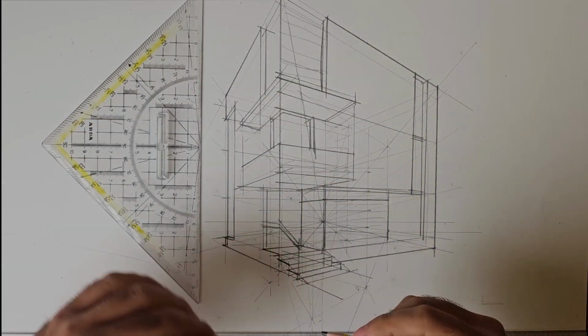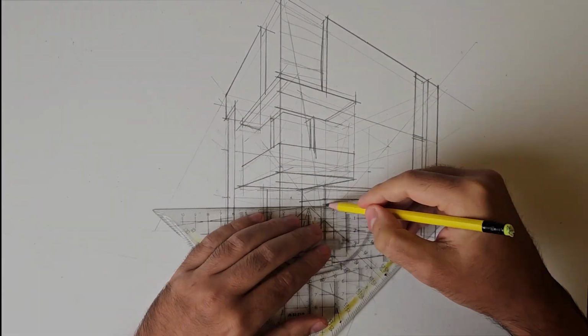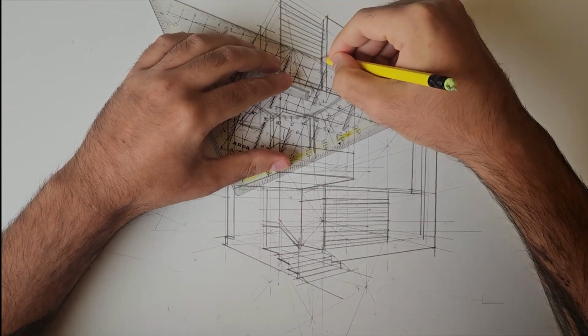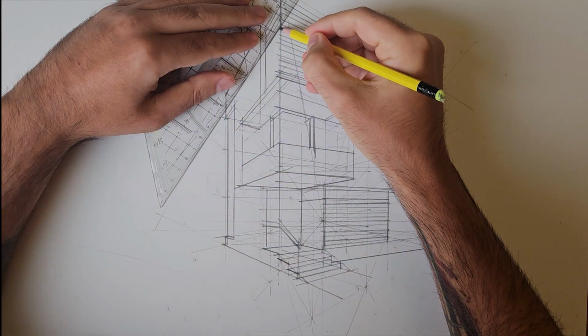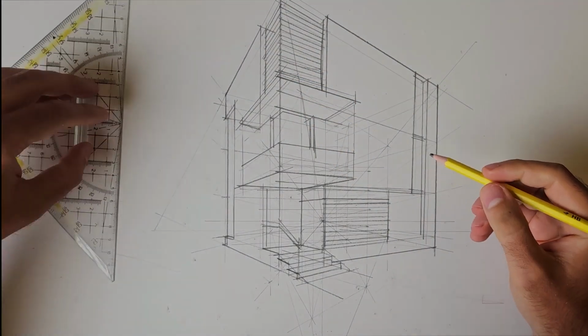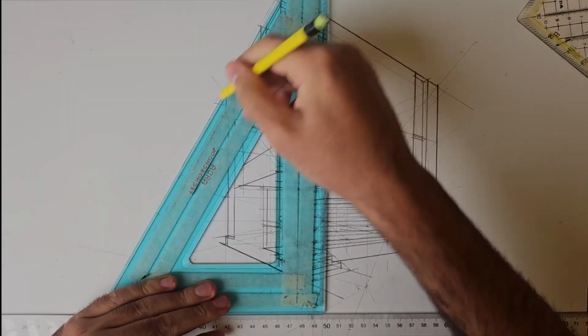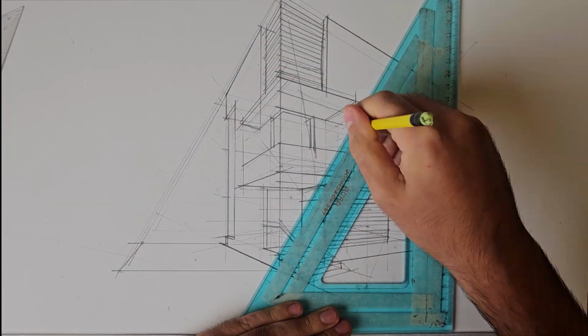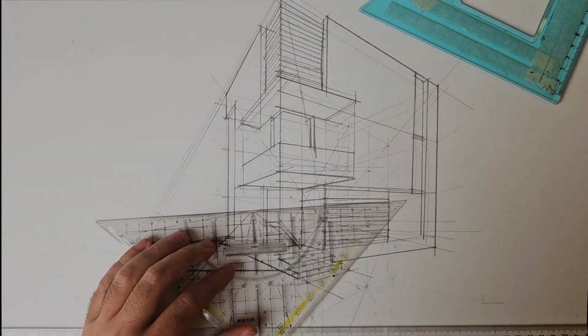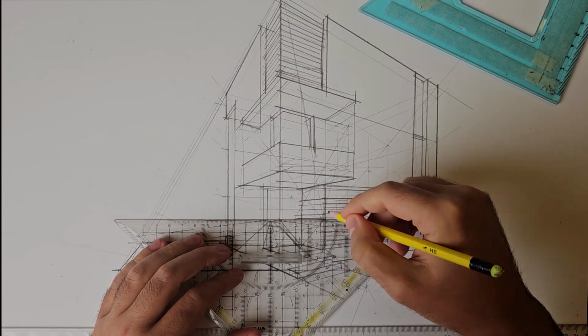Going to thicken the lines so you get more clarity, and the volume is easier to read. Then adding some texture. Adding texture and perspective. Now we're going to add the cast shadows, 60 degrees on the horizontal towards the left hand side. Adding the last bit of the texture.